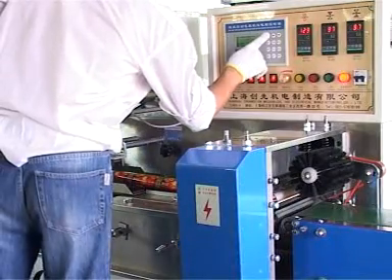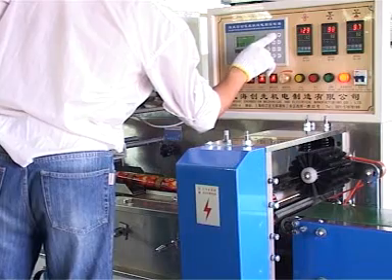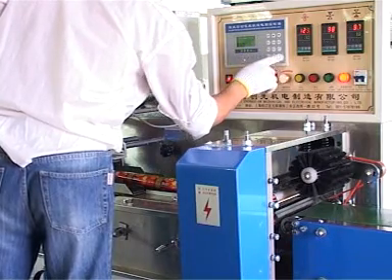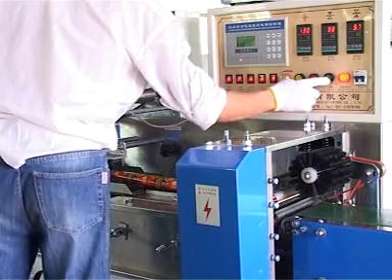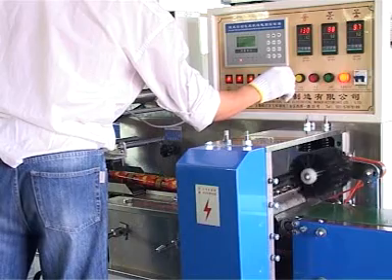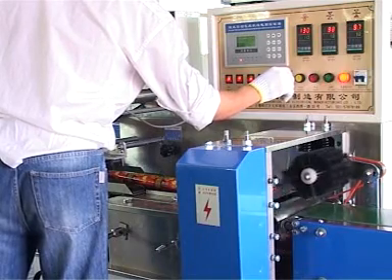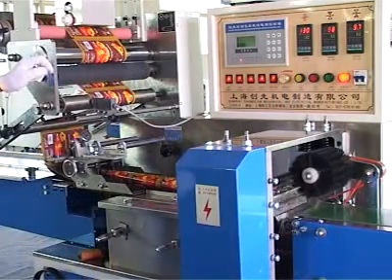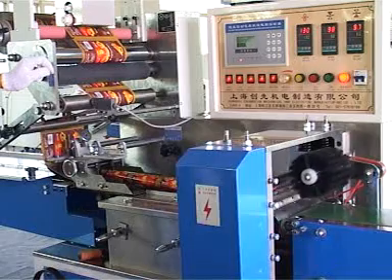Adjust paper length and color scale according to color scale packing process and blank paper packing process. The temperatures should be well controlled.